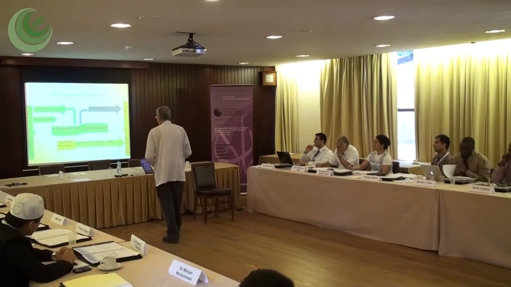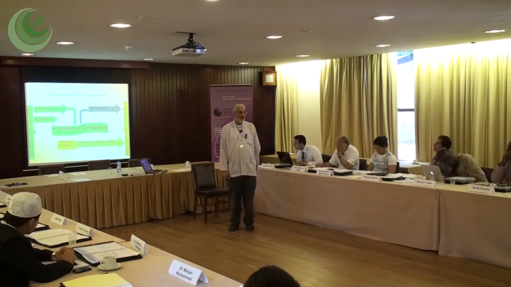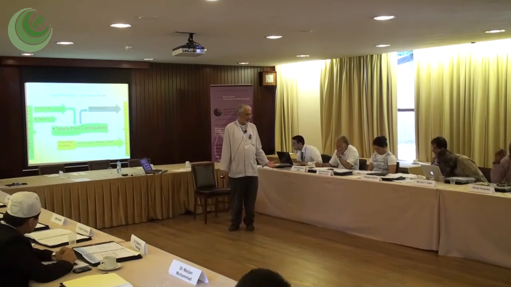Okay, hold your fire, let's go on forward. So anyway, this is a conceptual model which you keep in your mind because that's an important model, right? How it should work and what are the different elements in it. So this is the Mudaraba model, pure Mudaraba model.